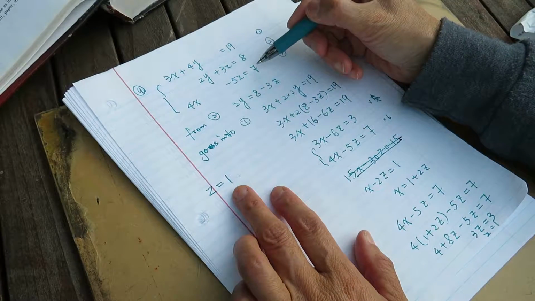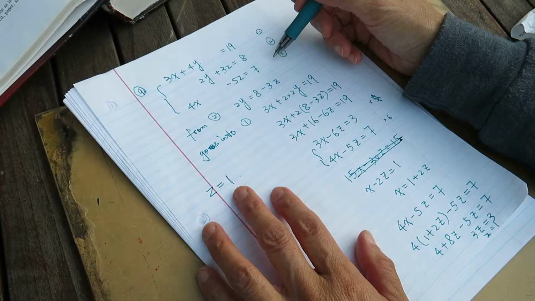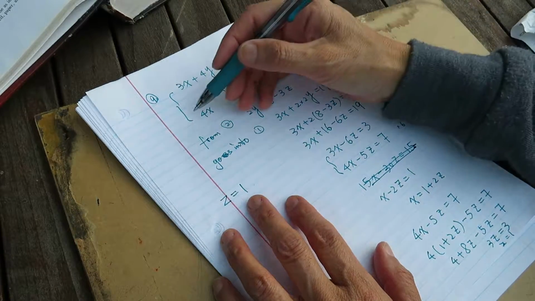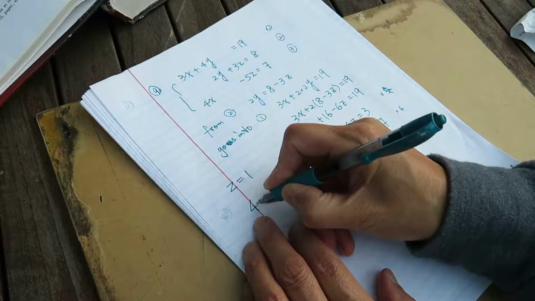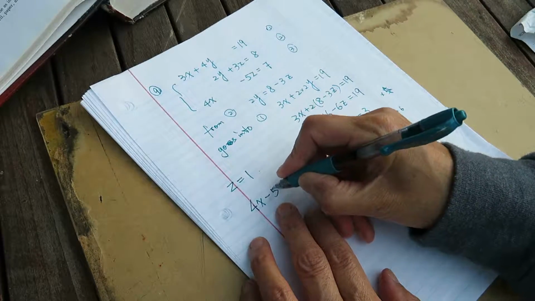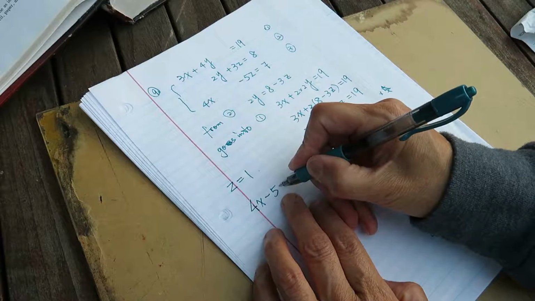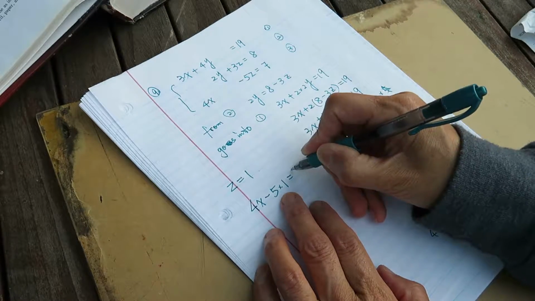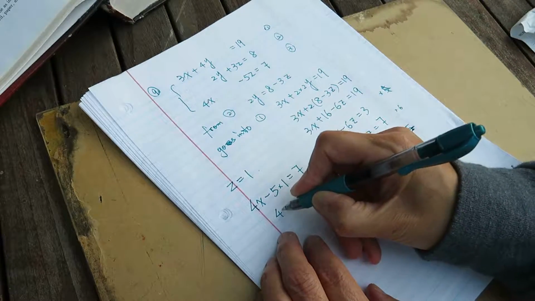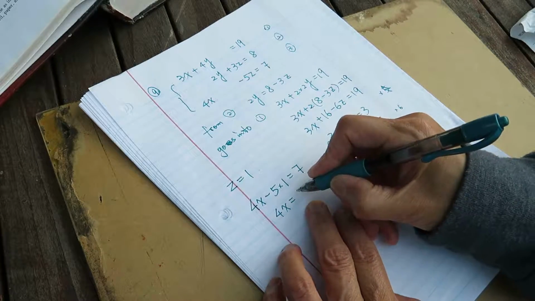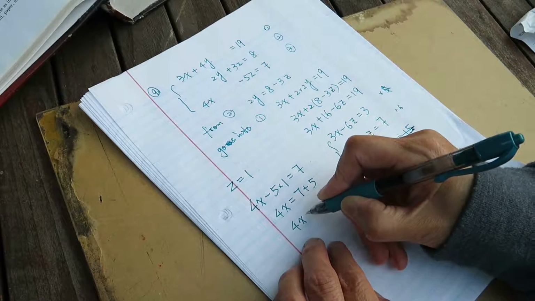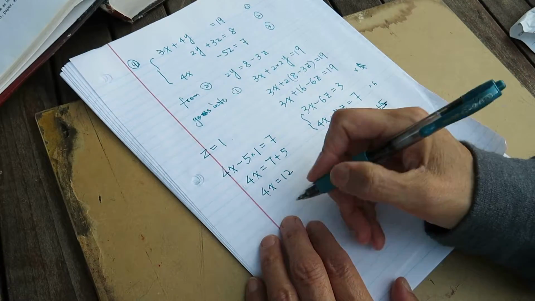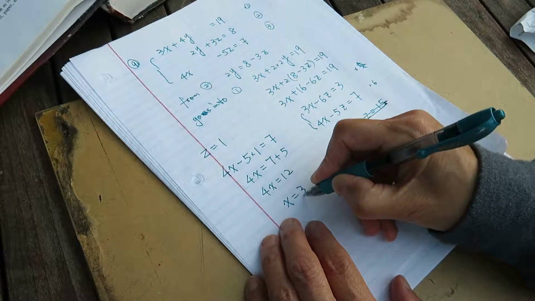Plug this one back into equation number 3. So 4x minus 5z, 5 times 1 equals 7. 4x equal 7 plus 5. 4x equal 12. x equal 3.